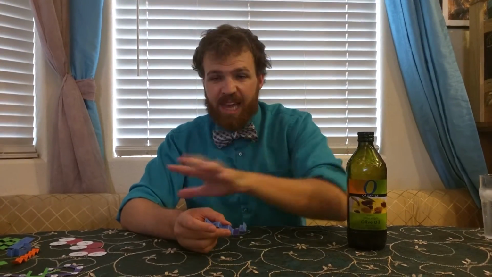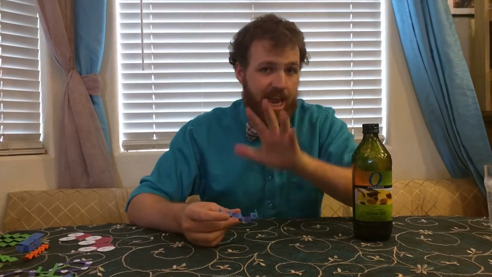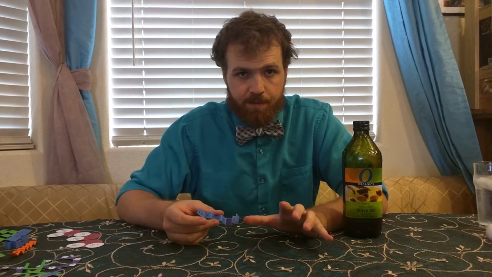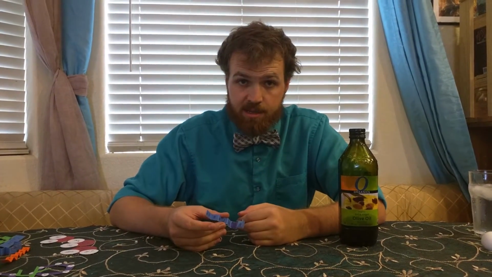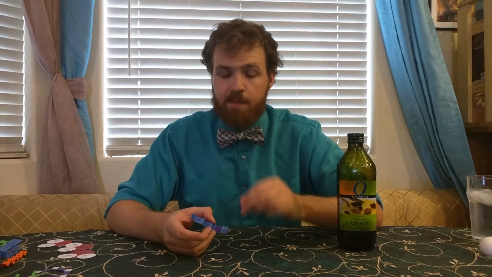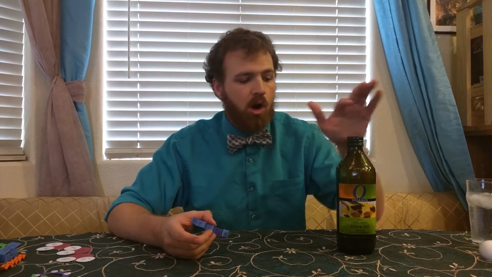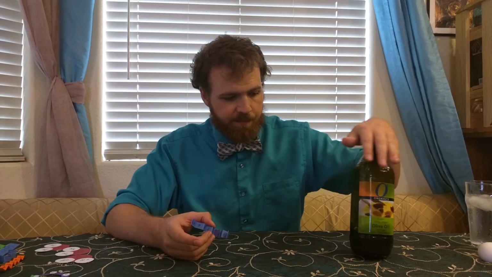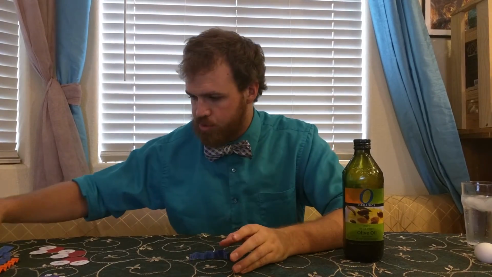All right? Now, what is the big difference between these two? Well, usually, plants produce more unsaturated fatty acids. Animals produce more saturated fatty acids. And if you think about it, most plant fats are liquid, like this olive oil, whereas most animal fats are solid, like butter or lard. Why is that? Well, let's look at their structures real quick.